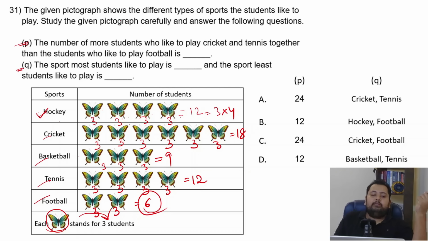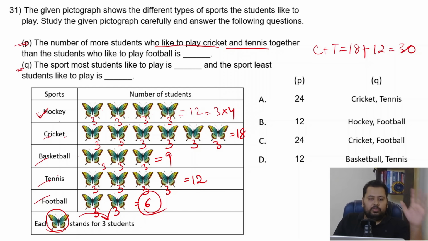Now, what we have to find out is the number of more students who like to play cricket and tennis together. So, cricket and tennis together, how many people like? So, cricket is 18, right? How many students? 18 students. And tennis, how many students? 12 students. So, 30 students like cricket and tennis together. How many students play football?